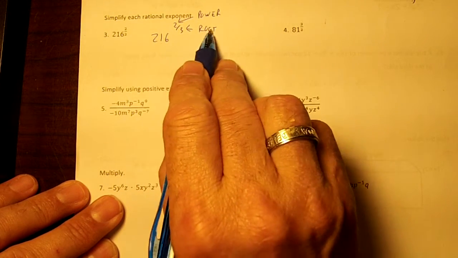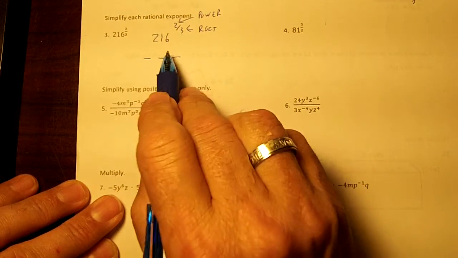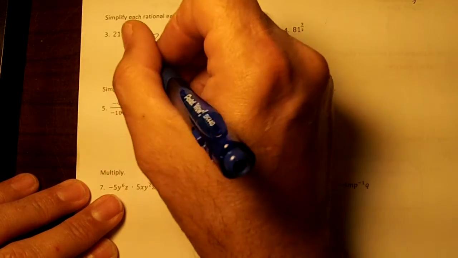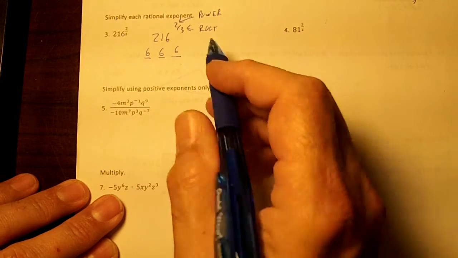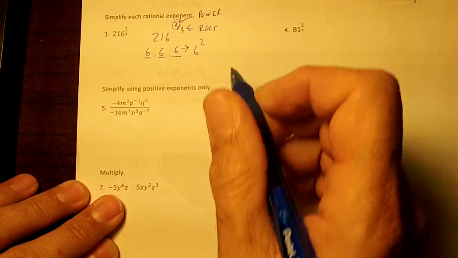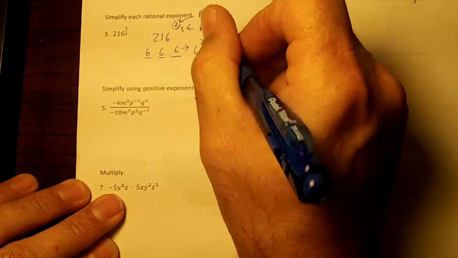This is the way I do it. Whatever the root is, you draw blanks below your base. I need three numbers that multiply to give me 216, which is 6. 6 times 6 times 6 is 216. Then I'm going to take one of those 6's and raise it to the second power. 6 to the second power is 36.